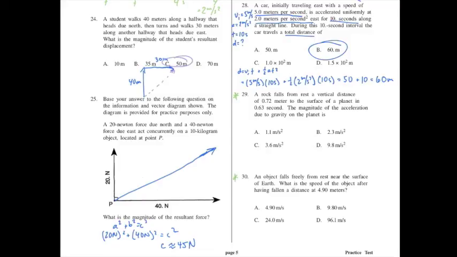And number 28, the answer is 60 meters. Numbers 29 and 30 are the free fall questions for the honors class. Here, we're dealing with motion in the vertical direction. Our magnitude of acceleration is 9.81 meters per second squared only on Earth. That number is just for Earth, but when you go to another planet, that number is going to be different. That's what 29 is asking for. We're on a different planet, so we have to figure out a different acceleration due to gravity based on the values given.